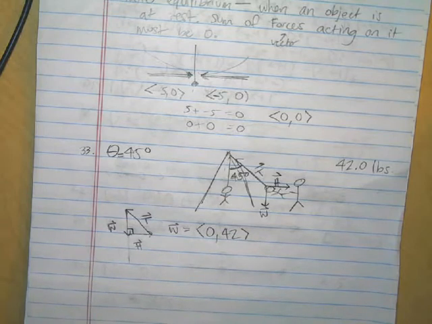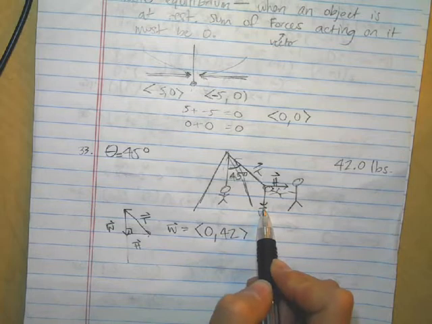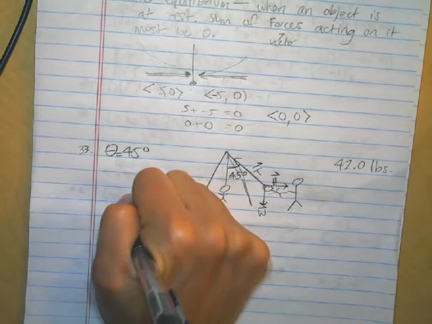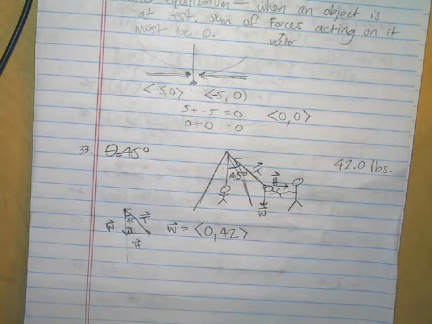Now the angle, it's down, right here it's down. So from here to here is 45 degrees. And right now he's in static equilibrium because he's not moving.